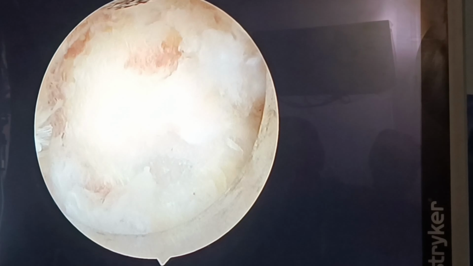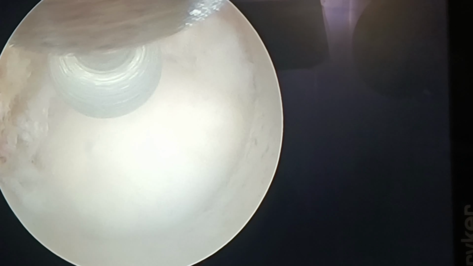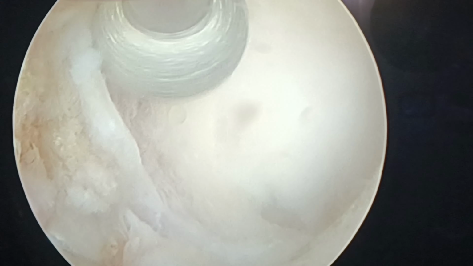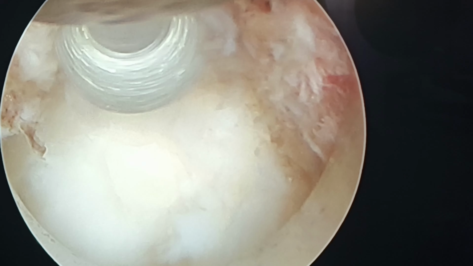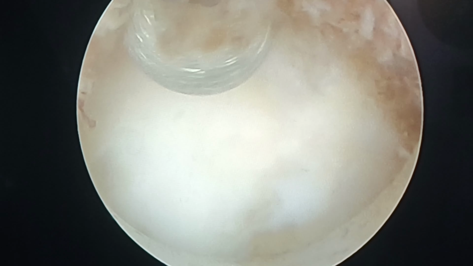I prefer not to touch ligament even though it starts coming. I just keep the ligament till the last part, till my bony work is complete, so I don't have to worry about inadvertent dural injury, and that way my work also is little faster. So this is towards the opposite side, that is on the right side, and towards the inferior side.